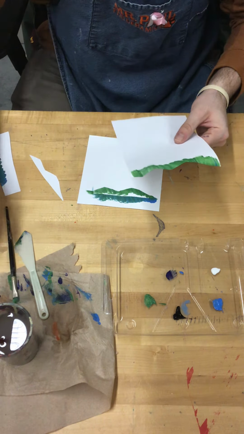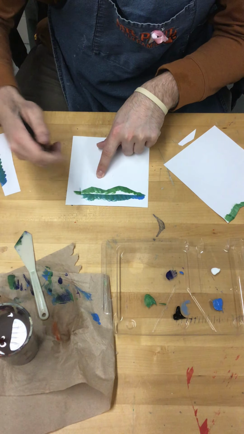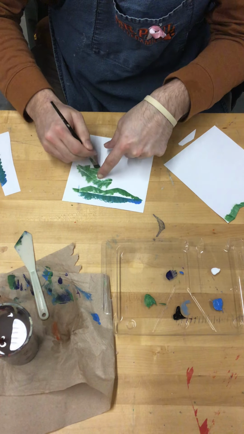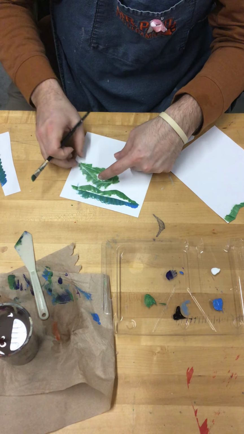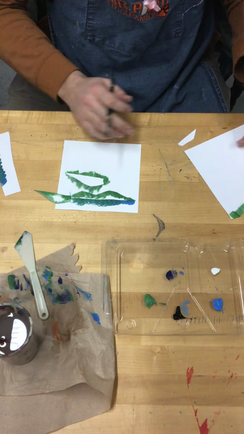I could also take different things that I've cut out or ripped out, hold that down in place, and then paint around it to get a stencil of that thing that I cut out. Okay, so I could do different shapes, things like that.